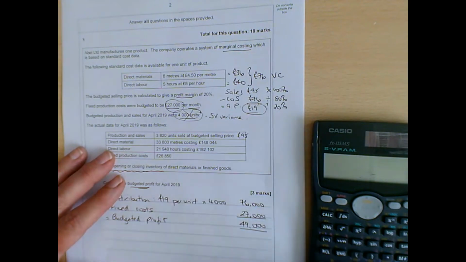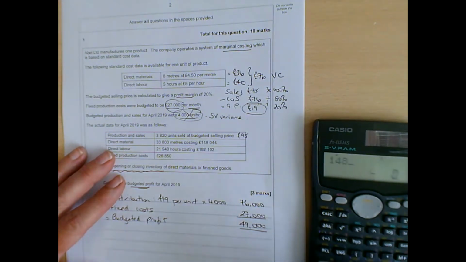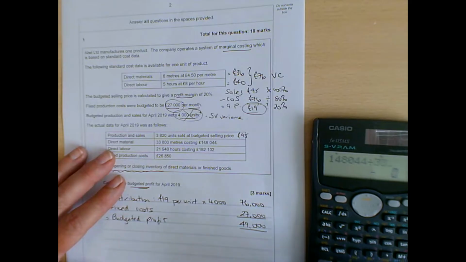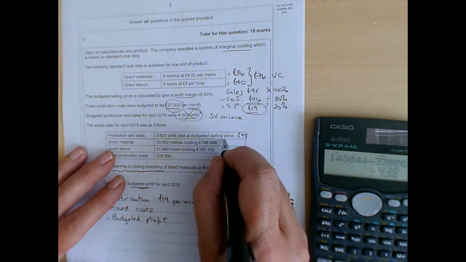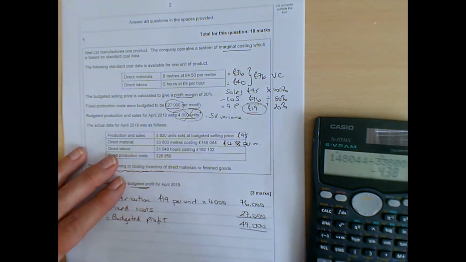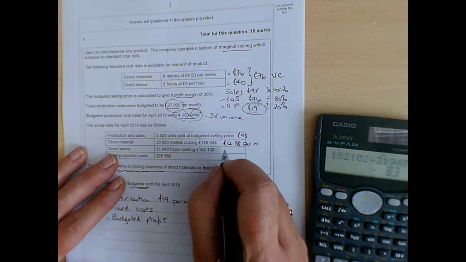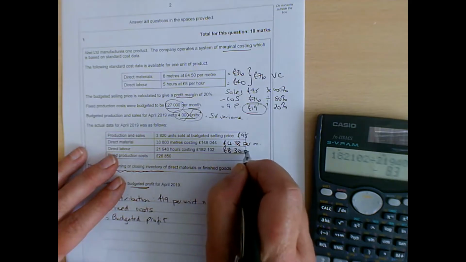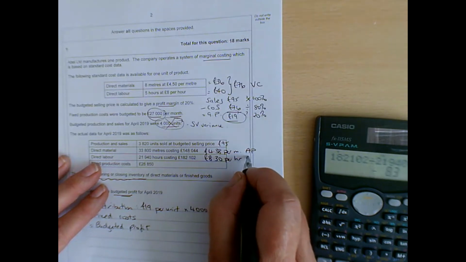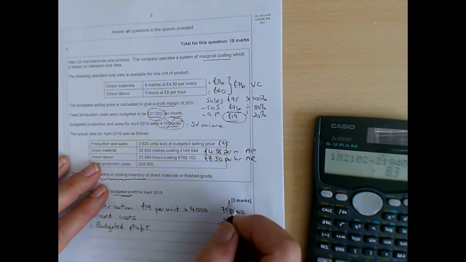So 148, let's turn the calculator on, 148,044. If we divide that by the number of metres, 33,800, that gives us a cost of £4.38 per metre. And if we do the same with the direct labour, we've got 182,102, and we're dividing that by the 21,940. That gives us £8.30 per hour. Okay, so that is the actual price that we paid for the materials, and that one is the actual rate.